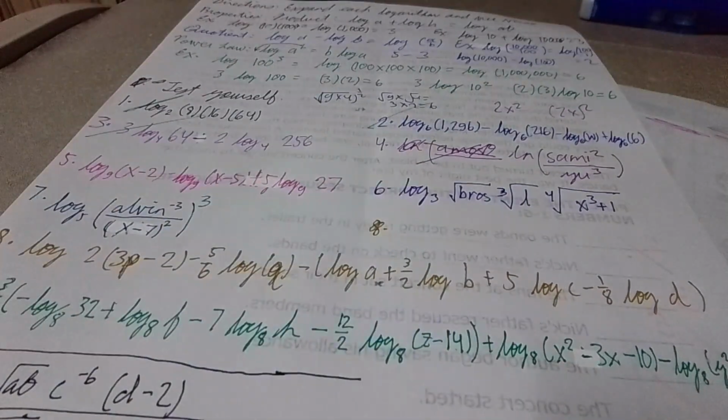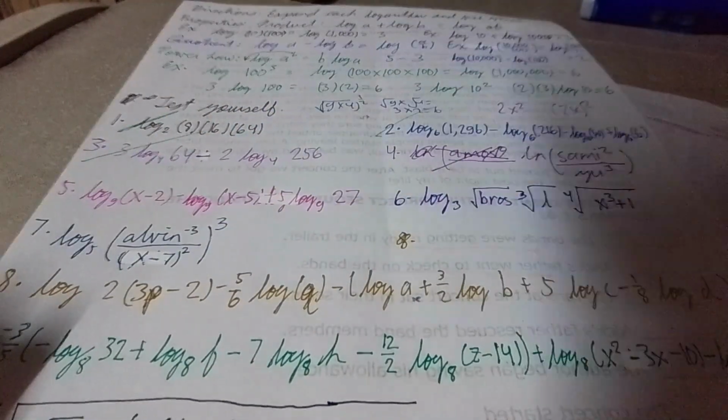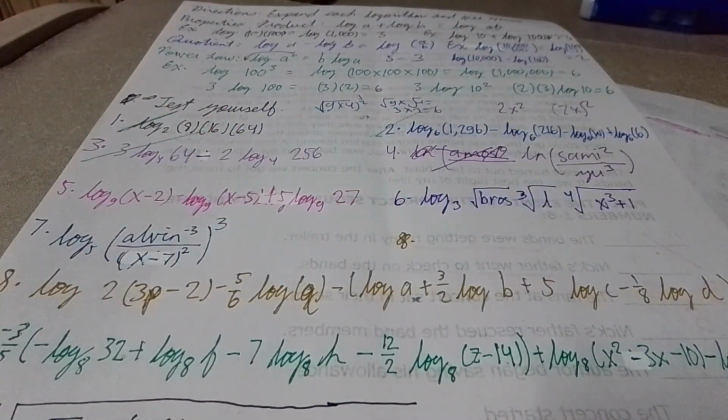So therefore, we have log 2, 3p, that can be simplified to log 2 times 3p minus 2. We can simply distribute this and factor, making that log of 2 plus log 3p minus 2. We can also do that.